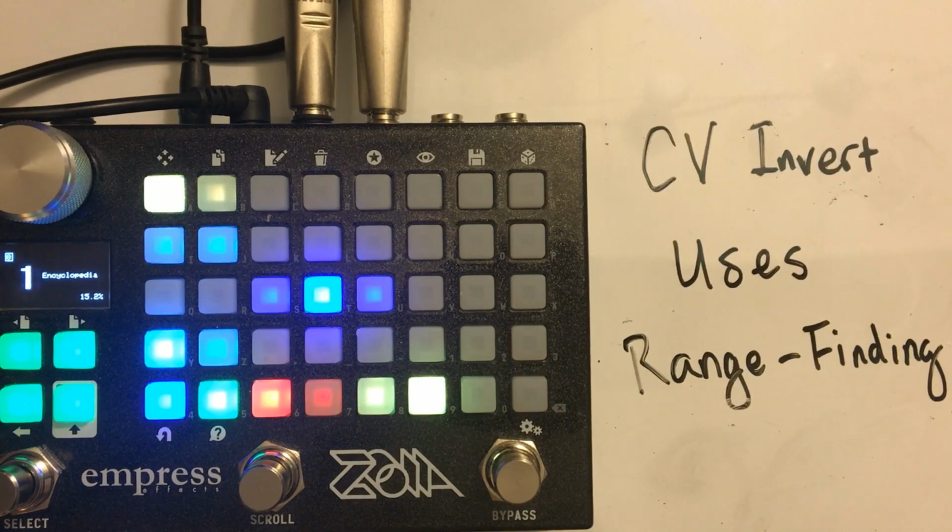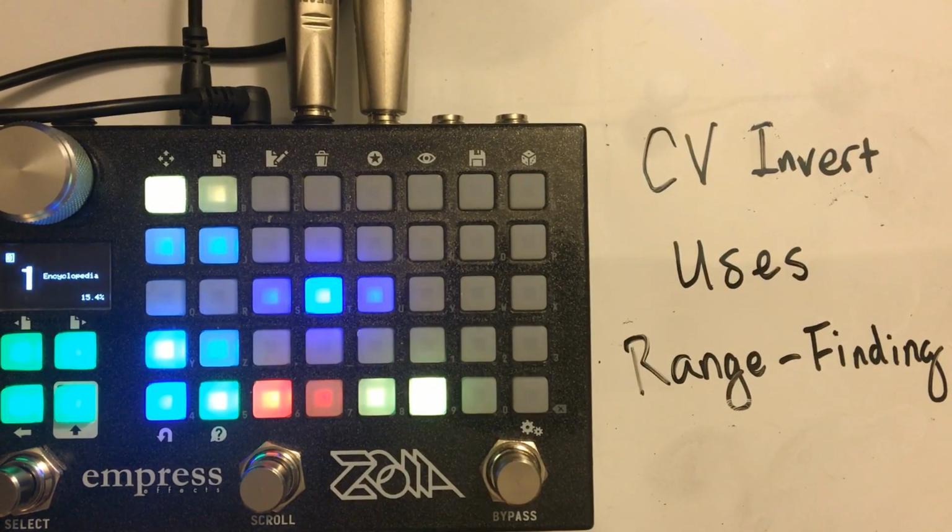So I want to talk about what I think is the most essential use of a CV invert. And there are a lot of good uses for CV inverts. I don't want to say that this is the only use for the CV invert, but this is the one that I think can most dramatically affect how you use ZOIA. It's the one that I think I use the most often. And the more and more you use it, the more invaluable it seems. And that is for range finding.